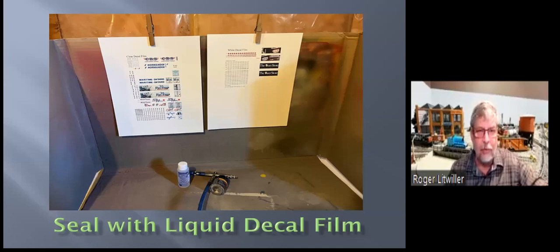If the ink doesn't run, then I know my decals are sealed and I'm ready to move on. There's nothing worse than spending all this time creating decals, printing them off, you go to put them into the water and you watch all your ink run into the water. So it's worthwhile to take the time and make sure they're well sealed.